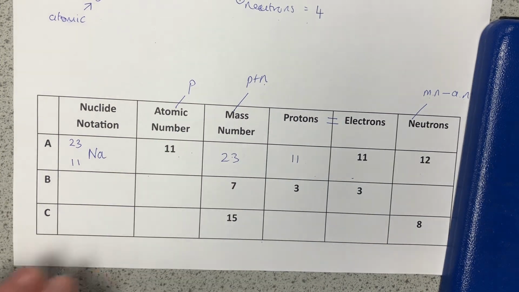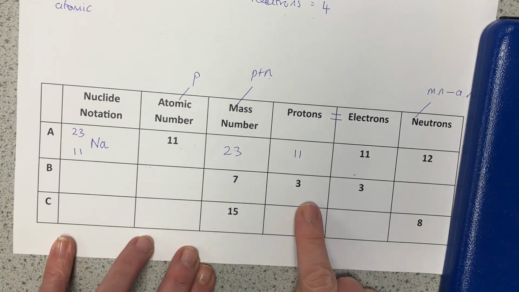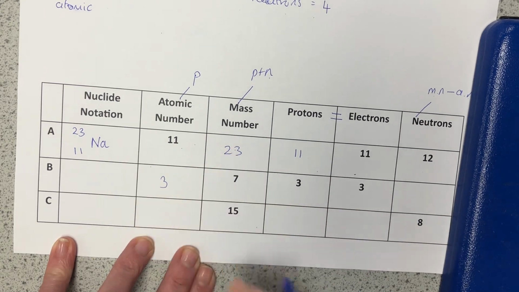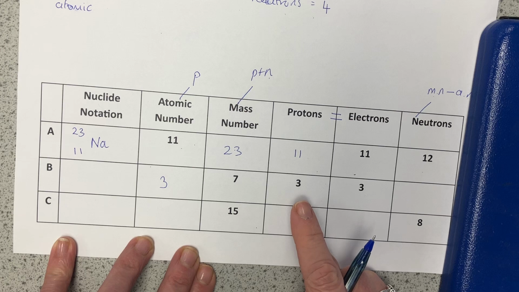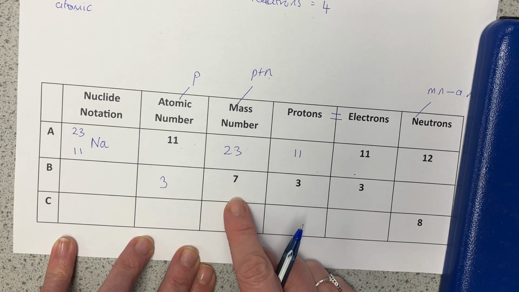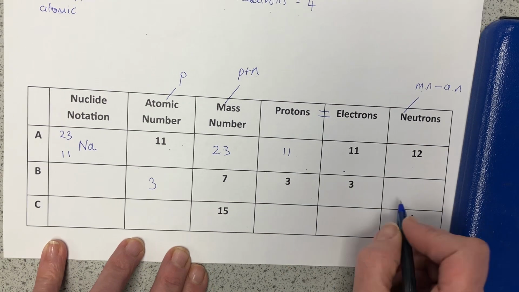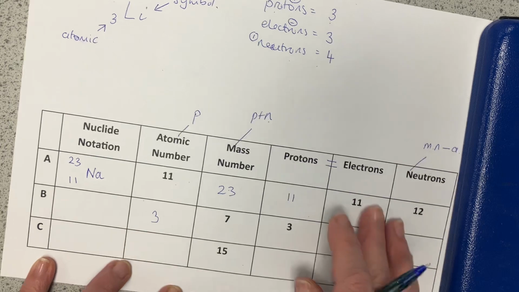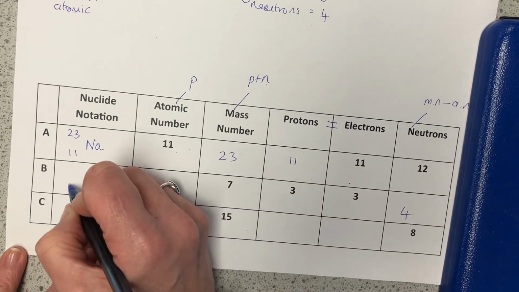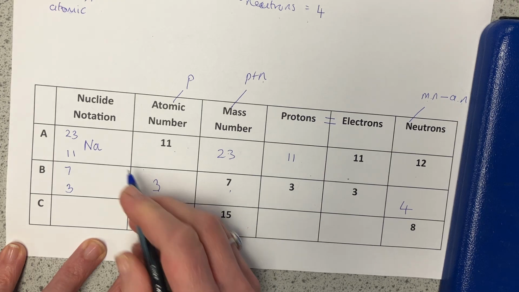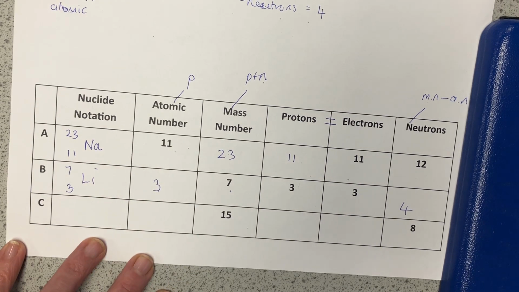Okay, next one, I've got 7 mass number, 3 protons and 3 electrons. That means I know my atomic number, so my atomic number's 3. My protons plus neutrons gives me my mass number. So 3 plus 4 gives me 7. Oh, and that gives me the actual example that we've used there. So my atomic number is 3, my mass number is 7, and element number 3 is lithium.